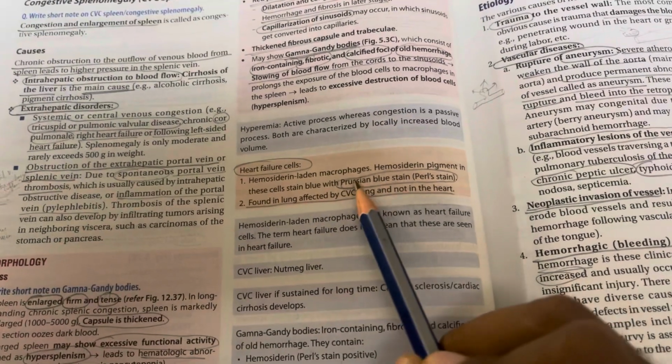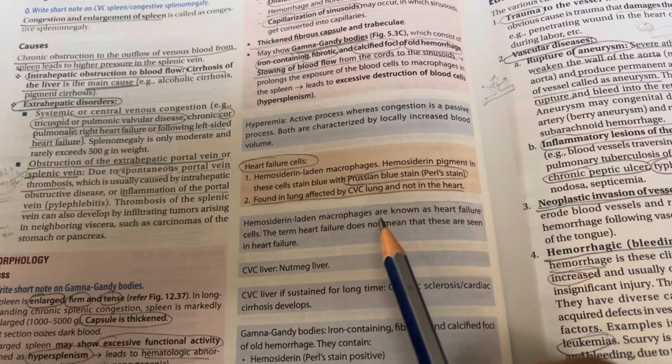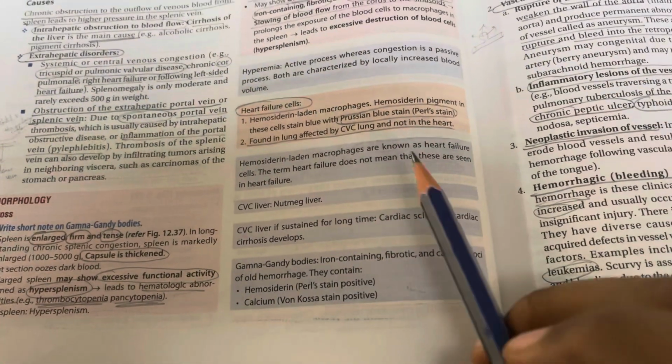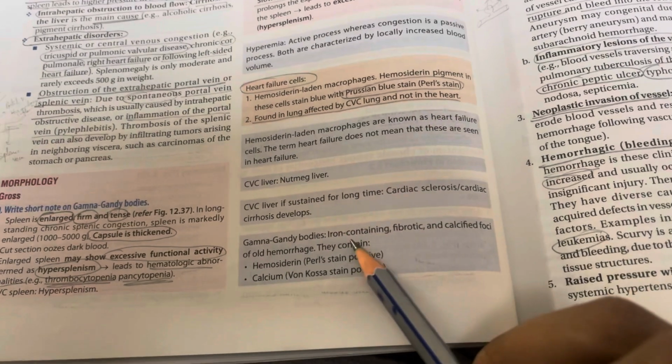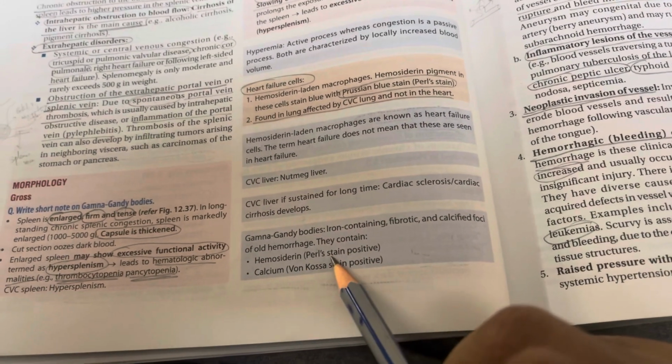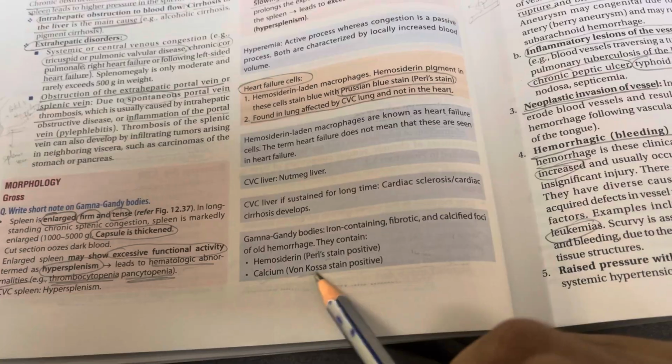So heart failure cells can be stained by Prussian blue stain because they contain hemosiderin, which is stained by Perls stain or Prussian blue stain. They are found in CVC lung. Heart failure cells are not found in the heart. And again, Gamna-Gandy bodies, you can stain with Perls stain for hemosiderin, and calcium you can stain with von Kossa stain.